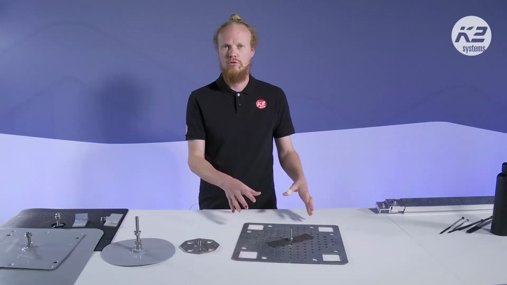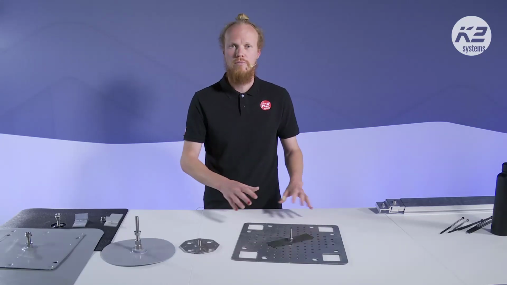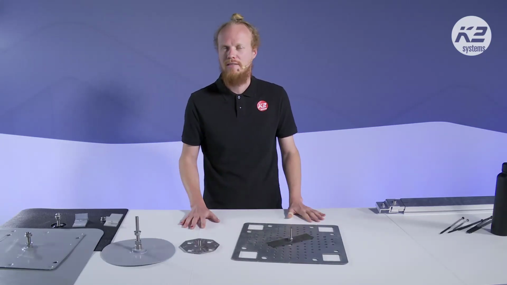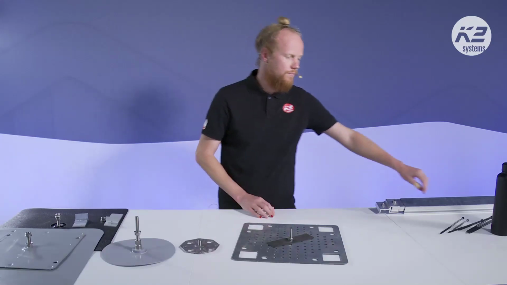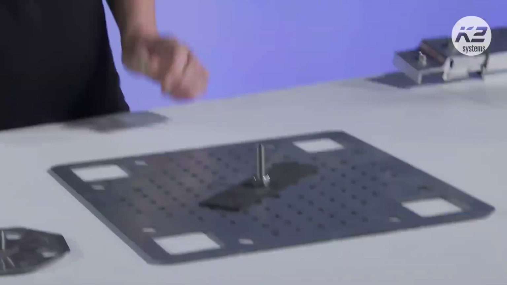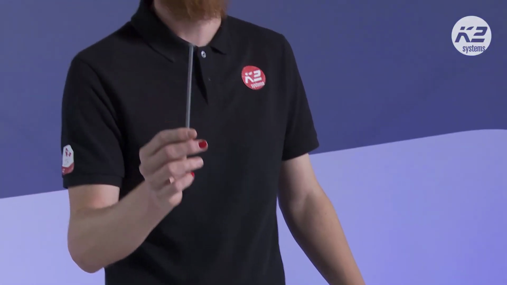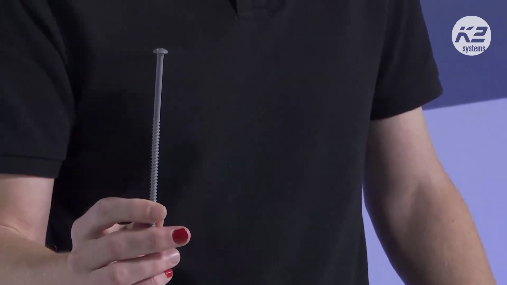Usually this comes with 4 screws, and they will fix into the board, decking, whatever is underneath. Depending on the decking as well, you might get different screws. Just for an example, this is one of the screws we might use.